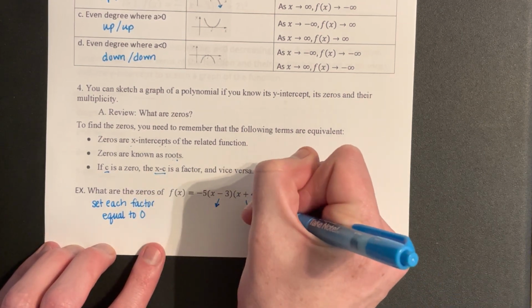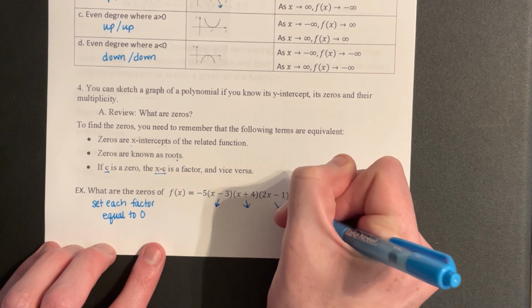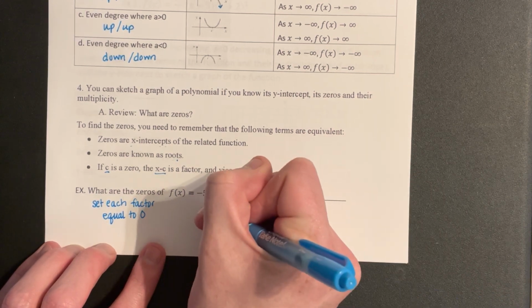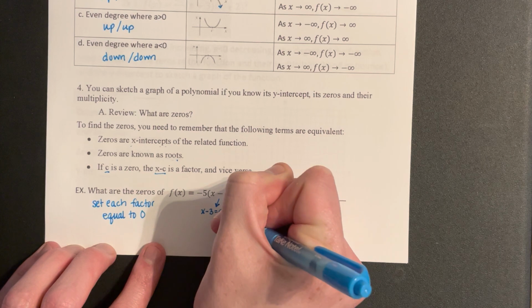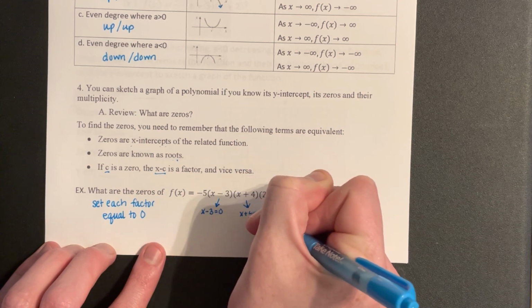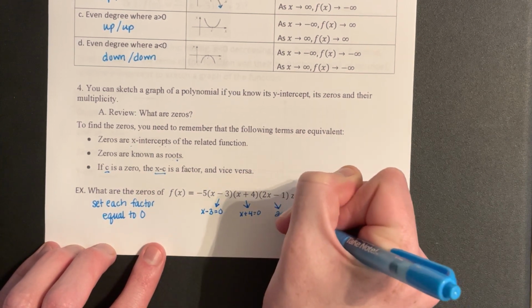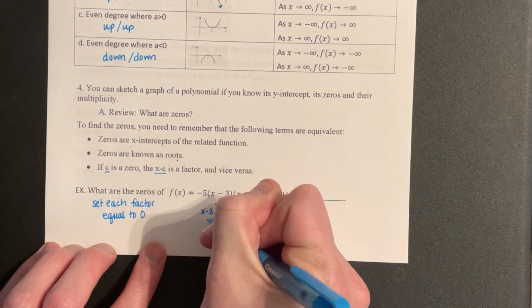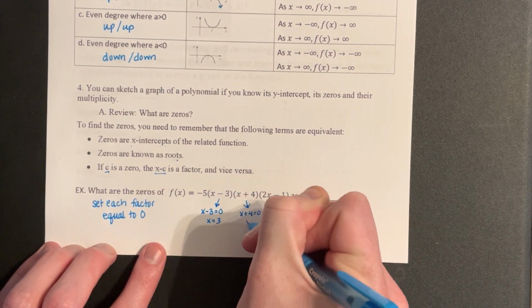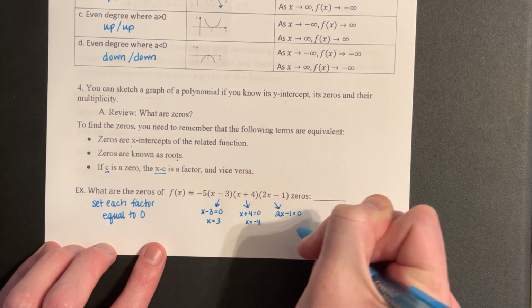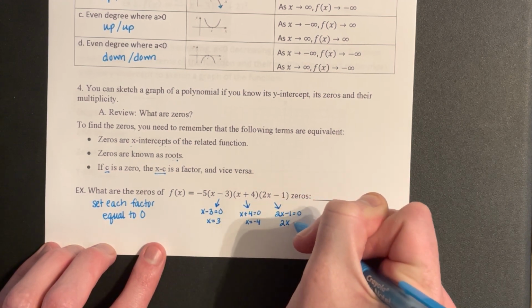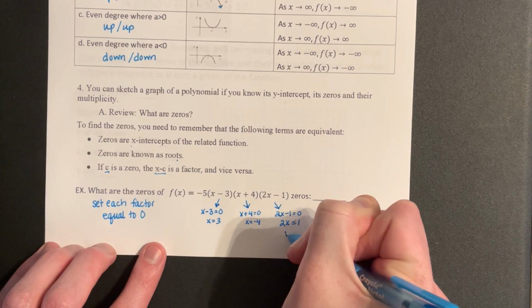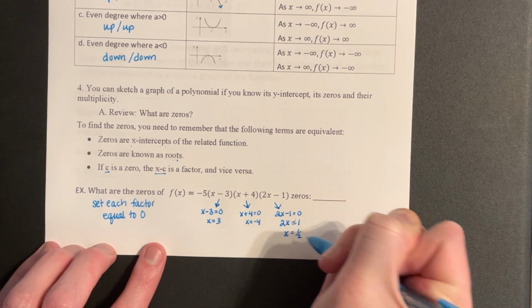That's our vertical stretch or vertical shrink, depending on what the value is. But x minus 3 equals 0, x plus 4 equals 0, and 2x minus 1 equals 0. And we just solve them from there. So x equals 3, x equals -4, and 2x equals 1, so x equals 1/2.